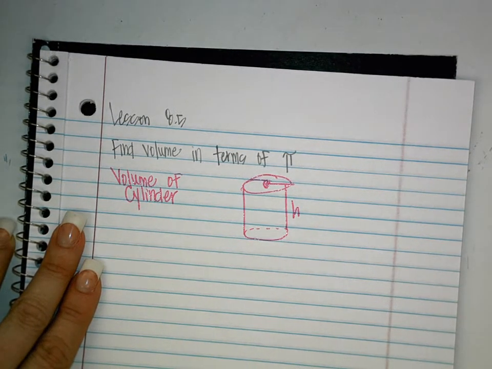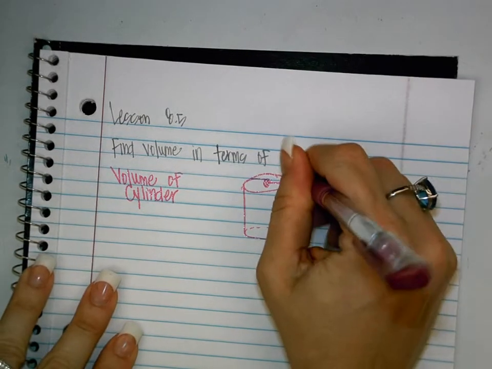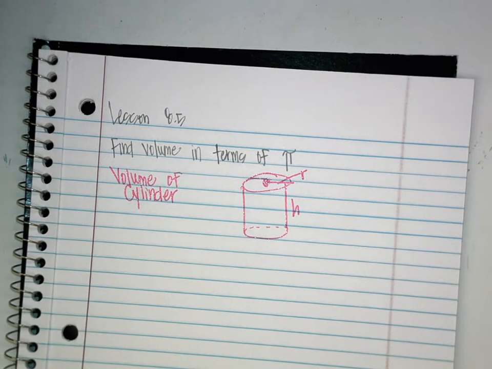Darian, you are going right here. Okay, so we need to know the radius and the height. I heard you. You're going to have to deal. Not right now, guys. We're doing notes.